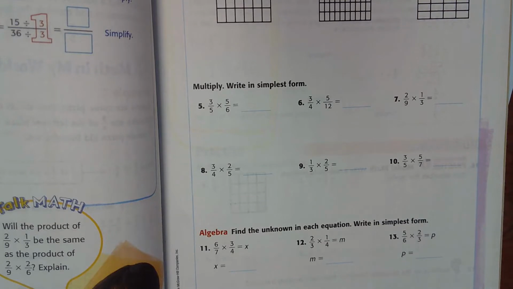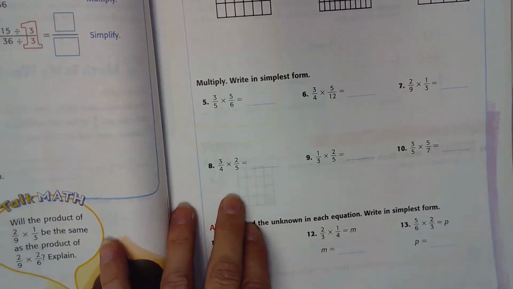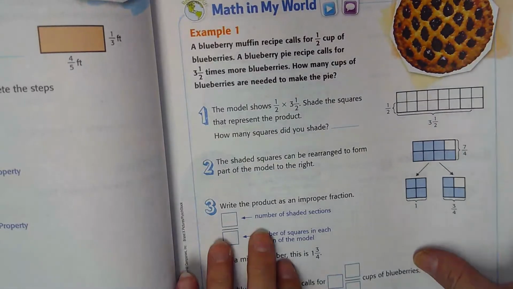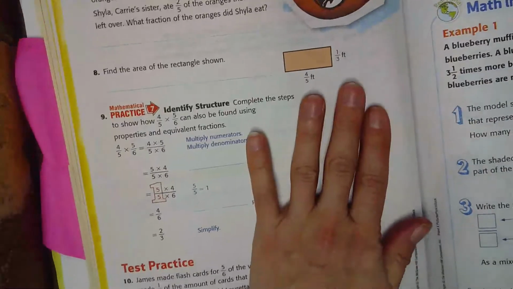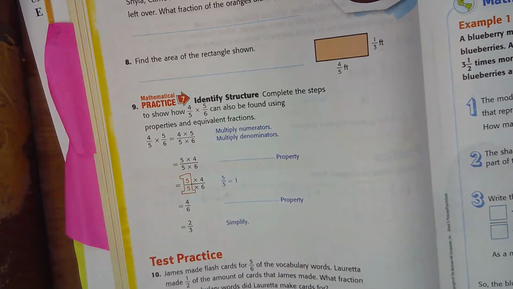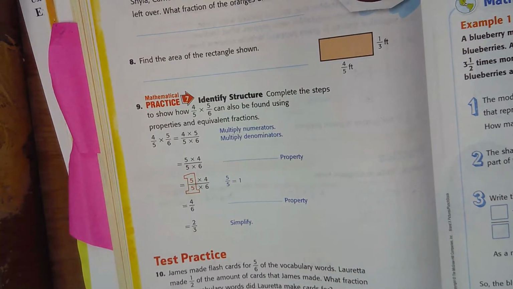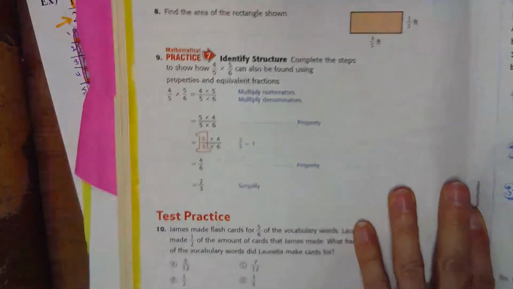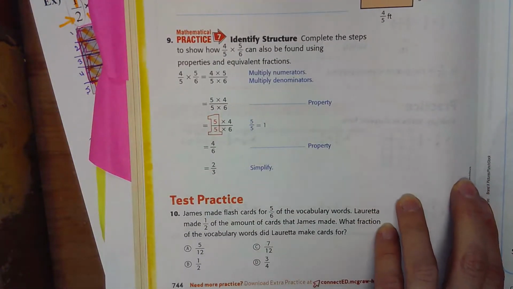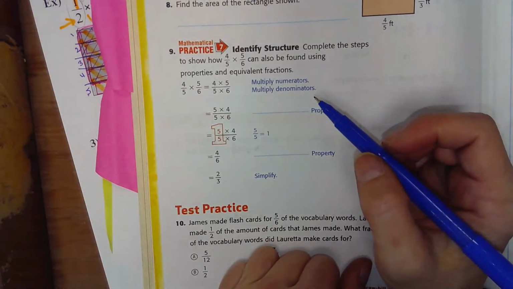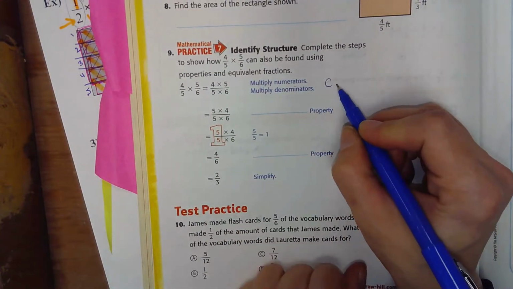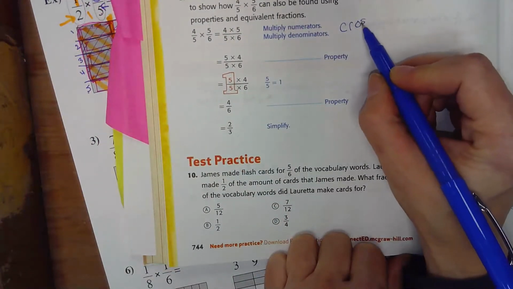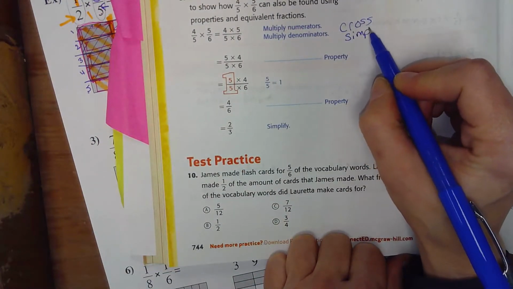The next thing that I need you to do is page 744. I want to show you something here because you've probably noticed that it can get very difficult when you have to simplify these. And so there is a step that you'll do more with in 6th grade, but I want to give you a chance to practice it today. It's called cross simplifying. This is on page 744. So turn there.